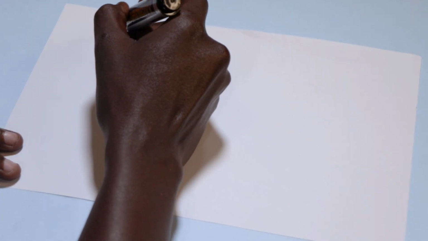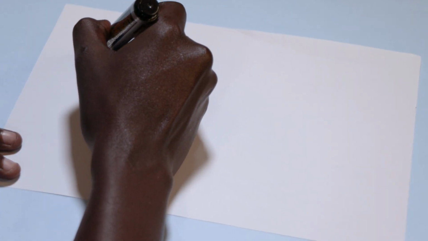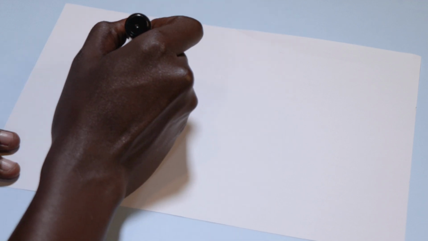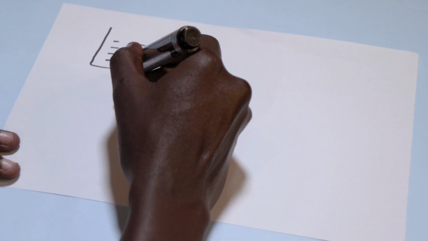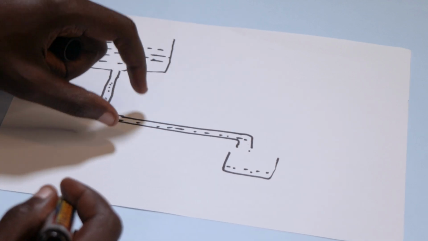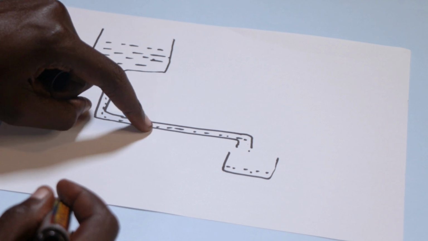So let's look at an illustration. If you have a tank of water that looks like that, but what happens if you squeeze? If this is a plastic pipe that you can squeeze, what happens if you squeeze here?